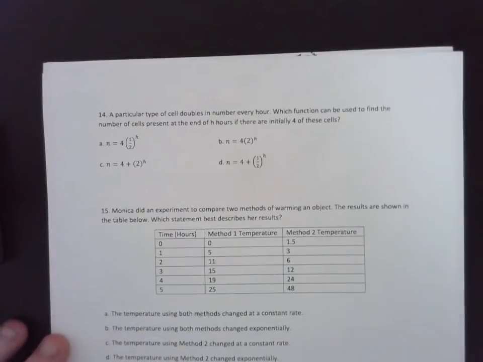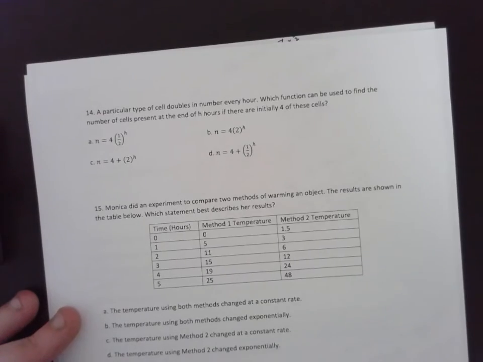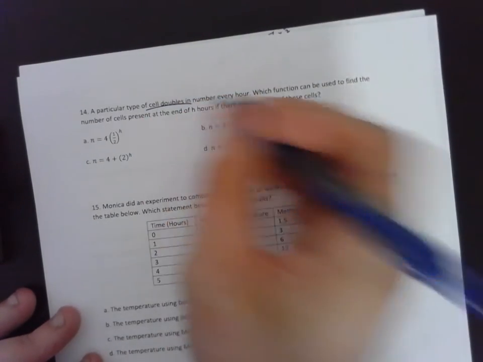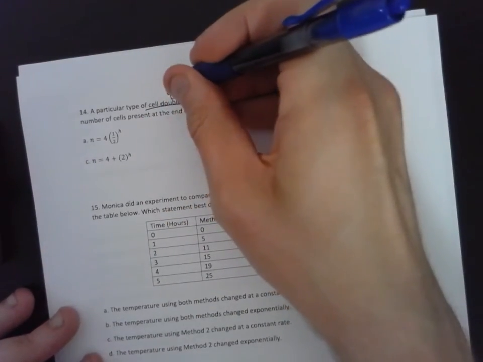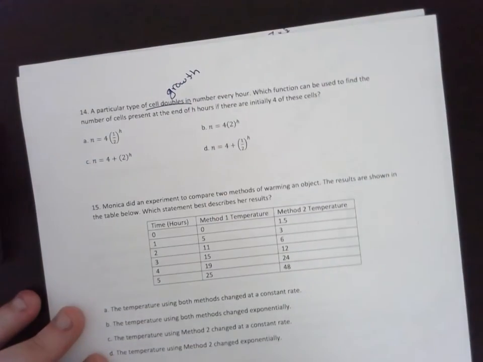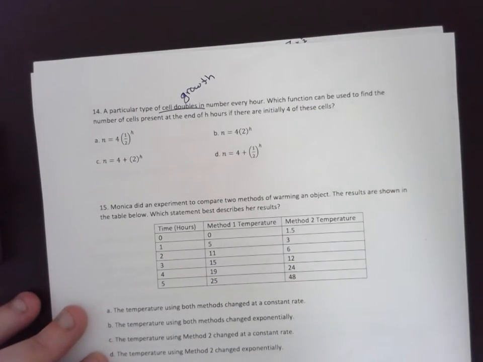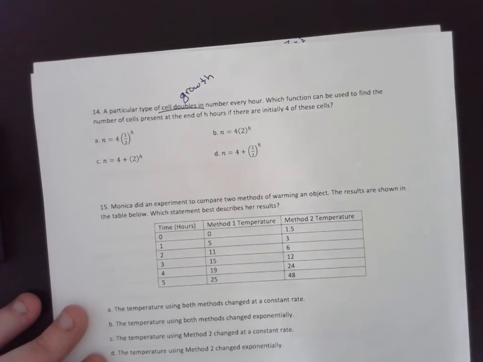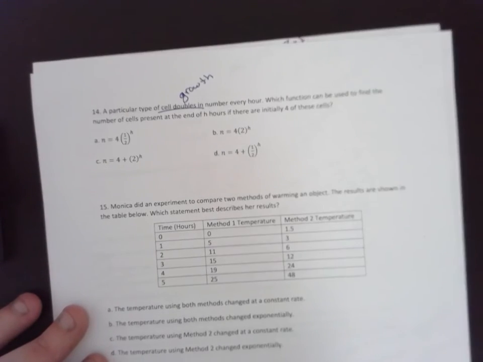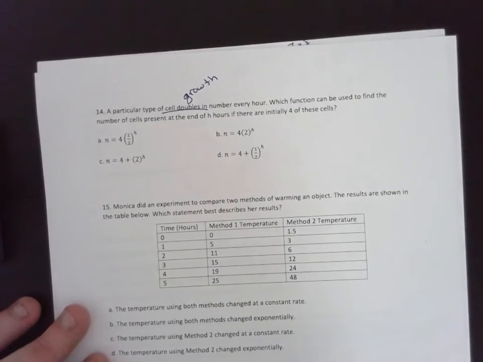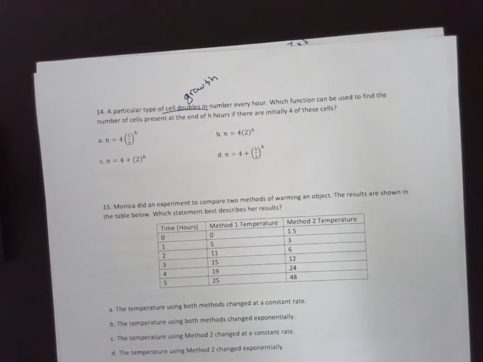Last two. A particular type of cell doubles in number every hour. That's pretty important. So if it's doubling, that means it's a growth. Again, notice I'm annotating as I'm reading it. I'm putting down everything I think. I know you guys do that in language arts. You should be doing it in language arts. We don't really do it that much in math, but it's a great tool, especially when you're taking a test, especially if you're a bad test taker. You may do amazing in class, but when you get to the test, you freak out. It could be very beneficial to just write down what you're thinking when you read through the problem.